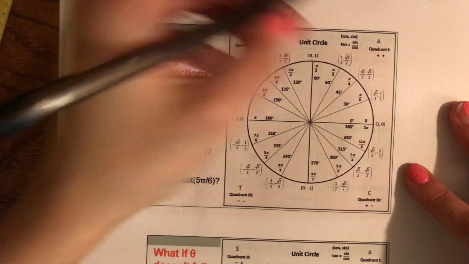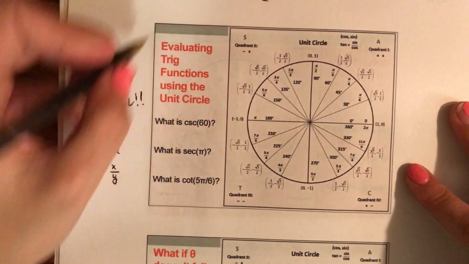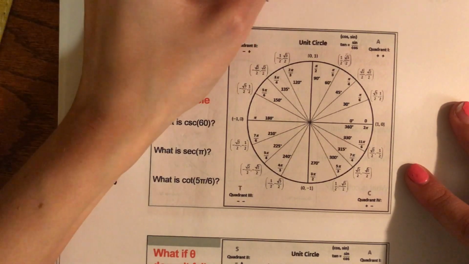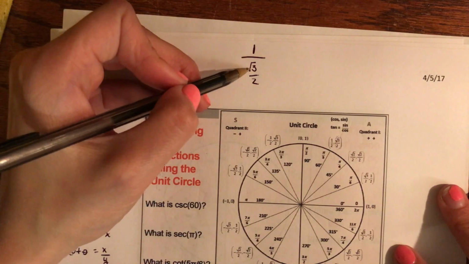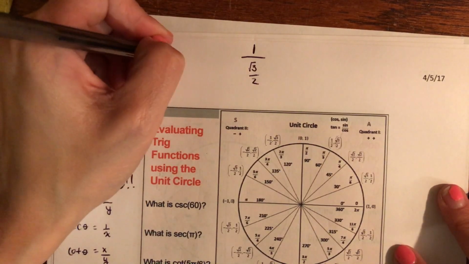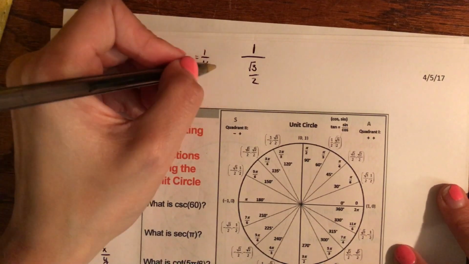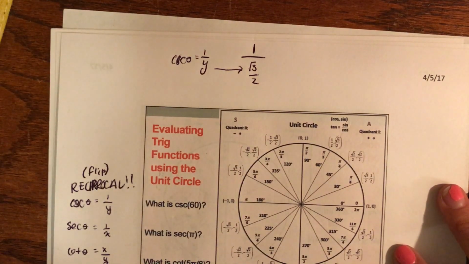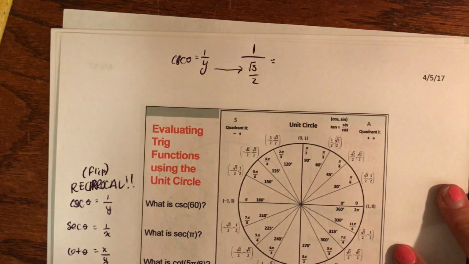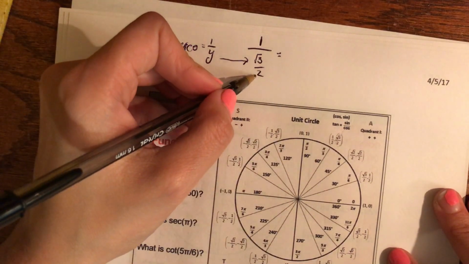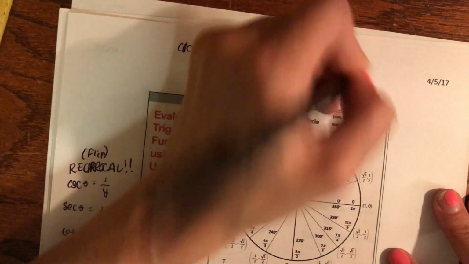What I'm doing is I'm taking this √3 over 2, that's my y value, and I'm putting it in the denominator. 1 divided by √3 over 2, right? That's the formula, cosecant is 1 over y, where this is our y value, right? Now I'm going to do keep, change, flip, and I'll show you it's going to work out to be just the reciprocal of √3 over 2, aka 2 over √3.